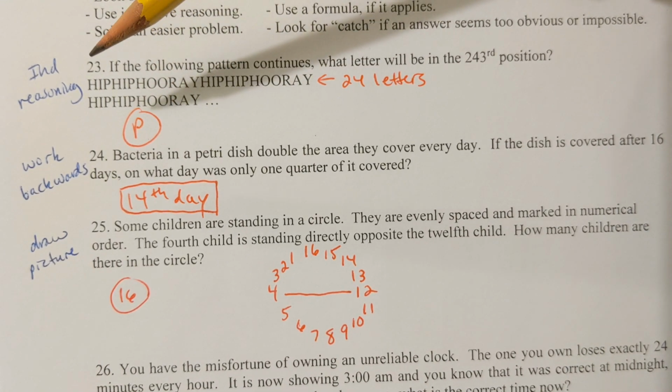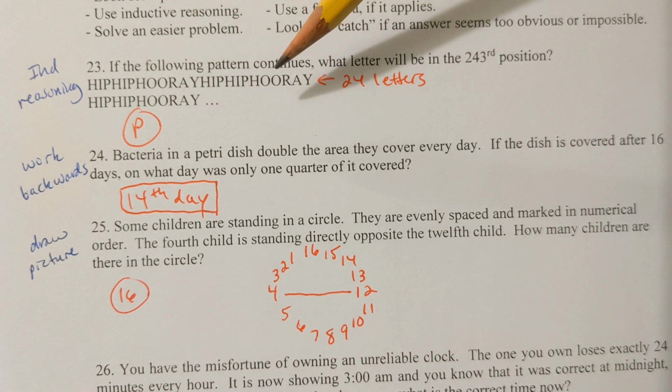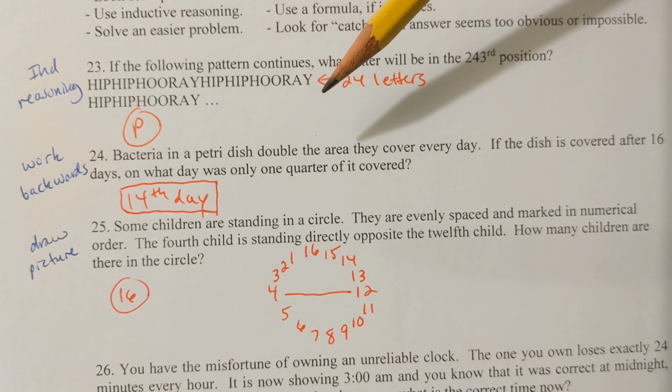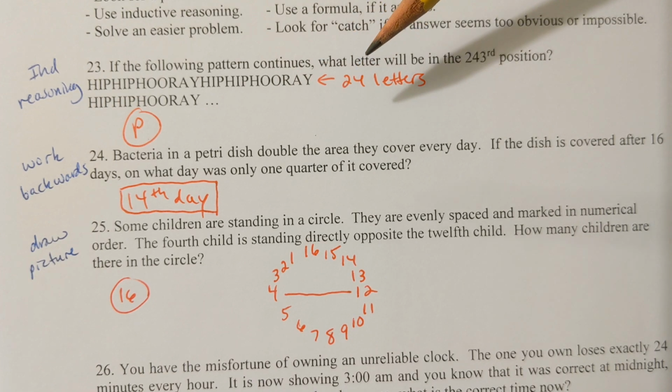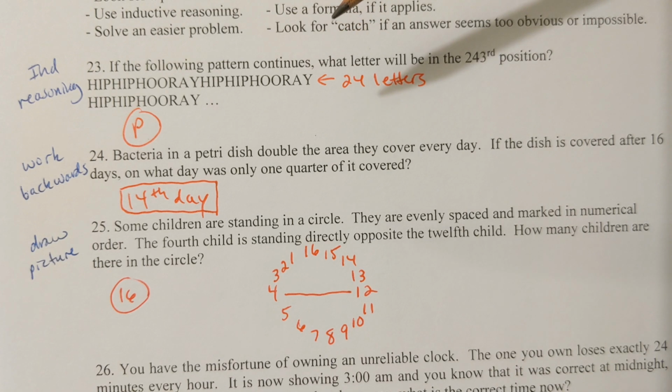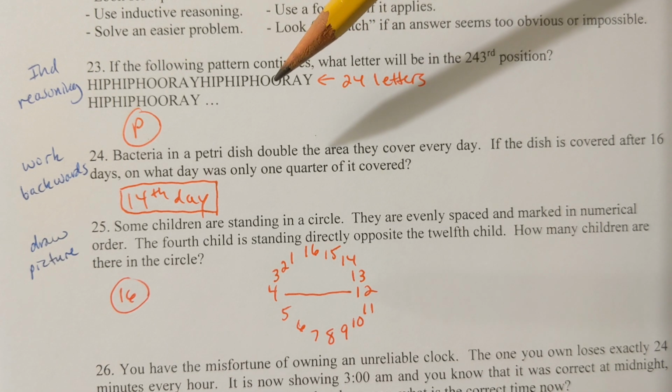And in that problem, you're using inductive reasoning. Now, obviously, I didn't write this out 24 times, although I could. But the idea is to observe the pattern and from the pattern make a prediction.